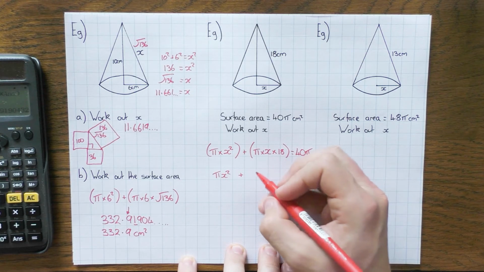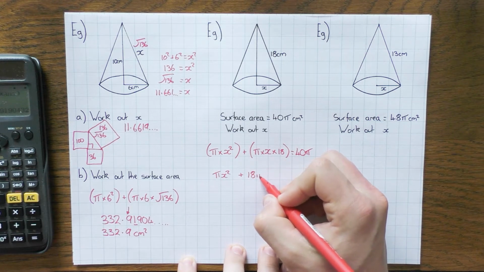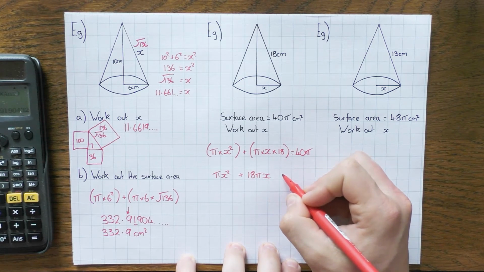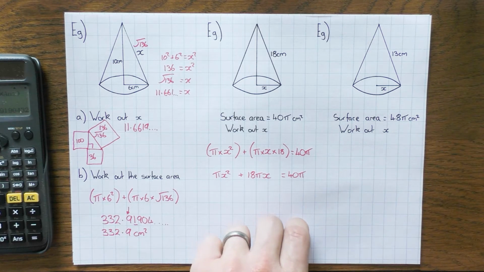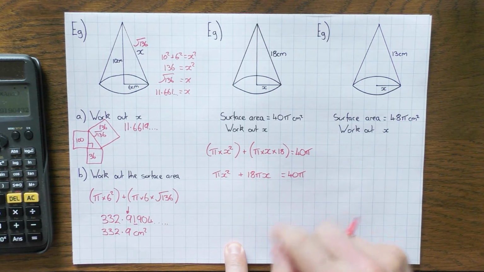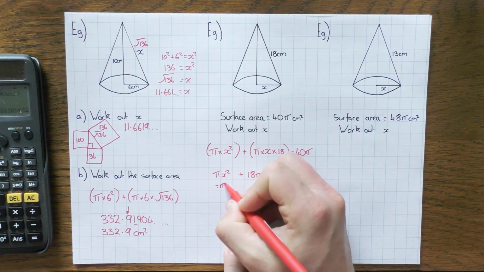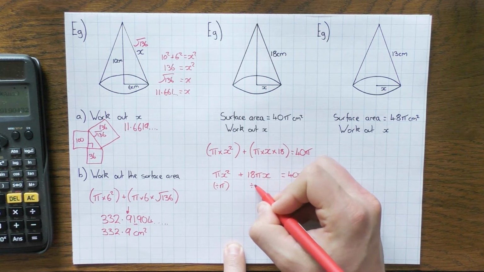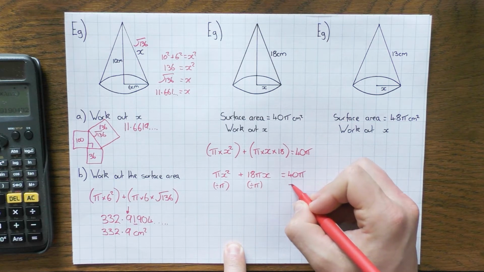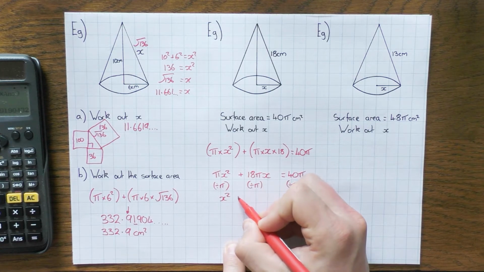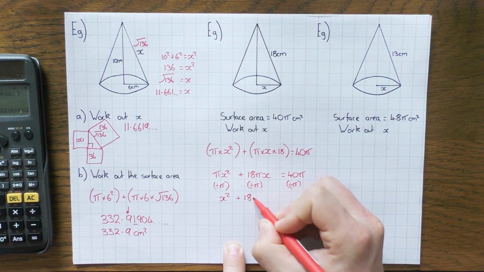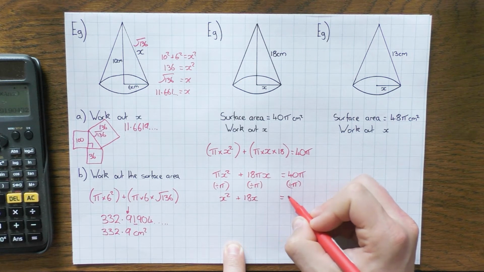Pi times x times 18 is just 18 pi x. And of course that equals 40 pi. Now the first thing I'm going to do is, every single one of these has pi, so I'm going to divide both sides of this equation by pi to get rid of that, which should make it a little bit easier. So x squared plus 18x equals 40.